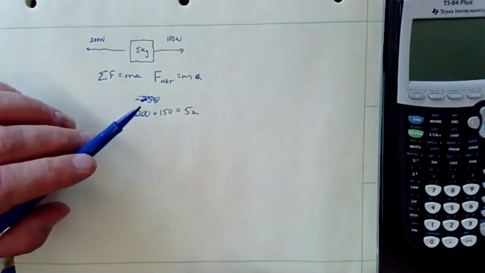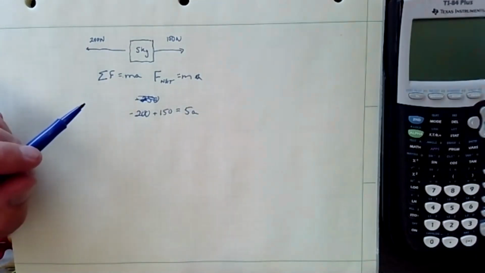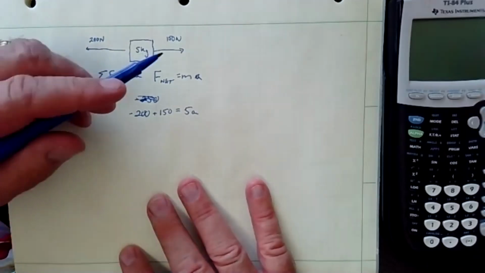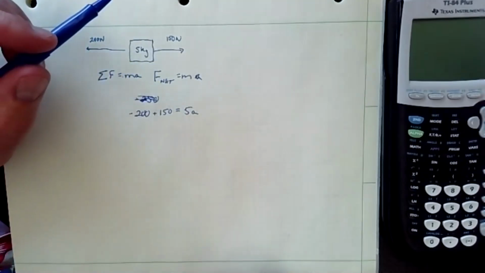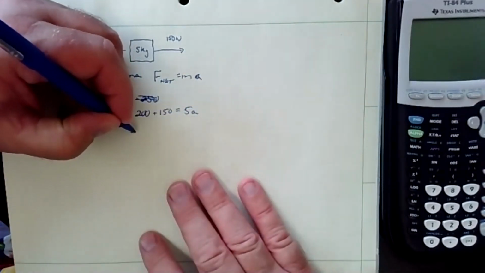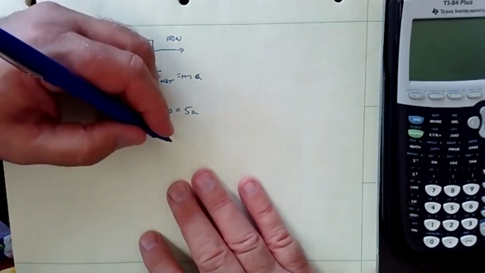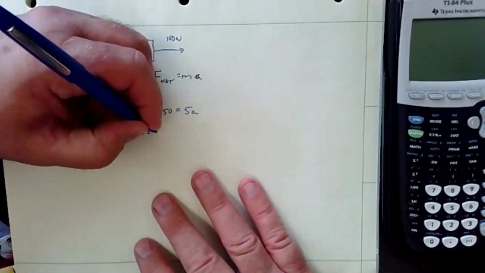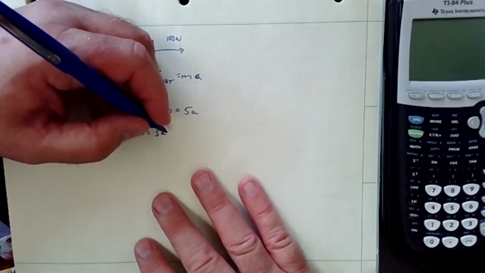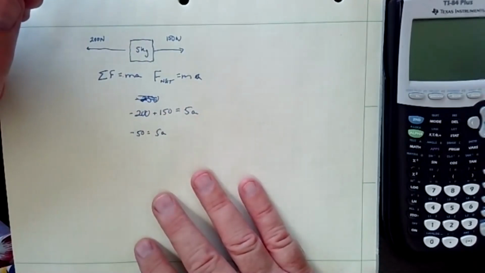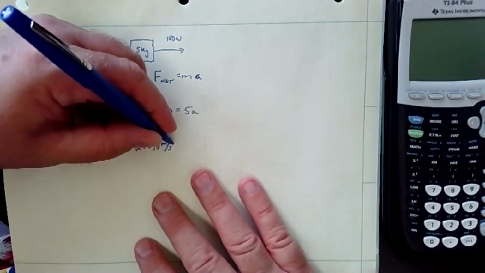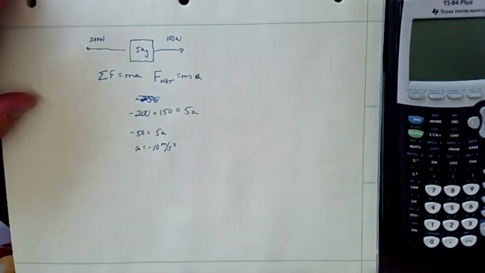equals 5a. So now we'll take the difference between them, and it's okay that the answer is going to be negative because we know that the net force is in that direction. So I'll bring the 200 to the other side of the equation, and I'm solving for what the acceleration is. All right, so this is minus 50 equals 5 times the acceleration. And divide both sides by 5. All right, so there's a worked out example.